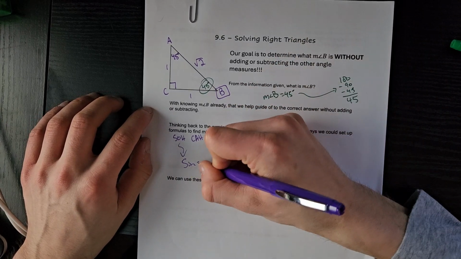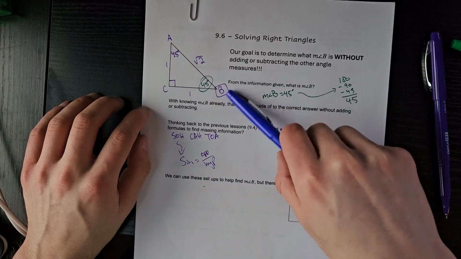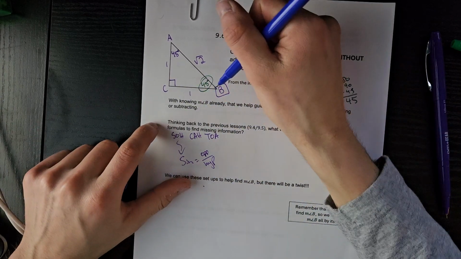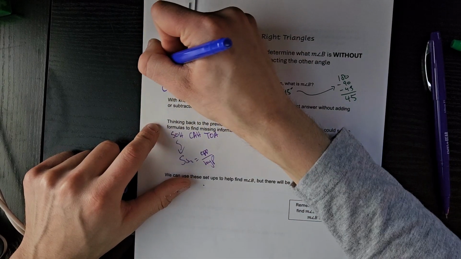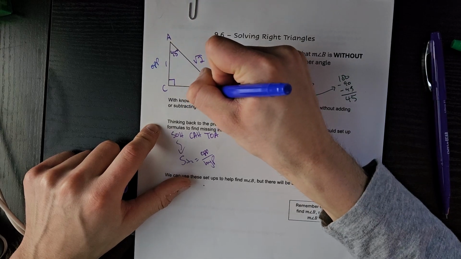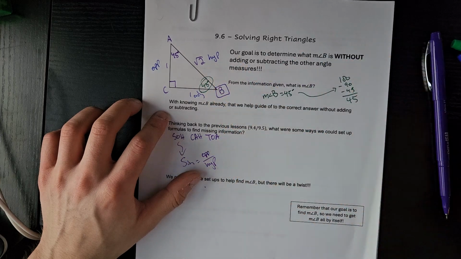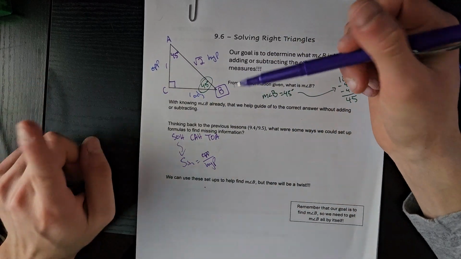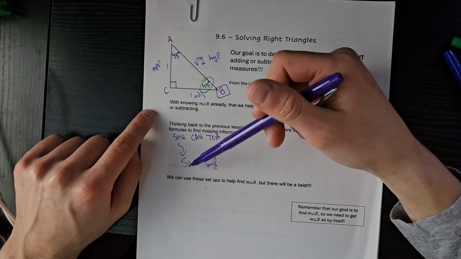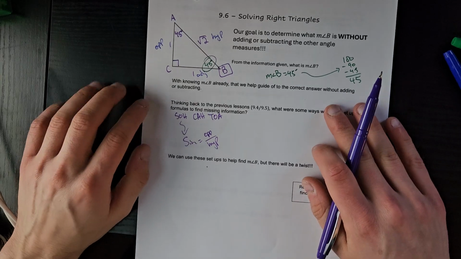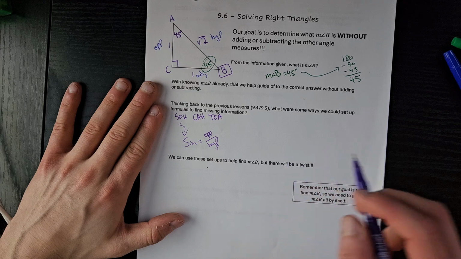Working with sine means I need to work with opposite over hypotenuse, so I need to point out what's opposite and what's the hypotenuse. From angle B, the hypotenuse is the square root of 2, the opposite is the 1, and the adjacent will be this other one. You'll get the same answer if you do this with cosine or tangent. It doesn't matter which way you do it, but we're going to use sine, opposite, and hypotenuse. So let's start setting things up to find the measurement of angle B.